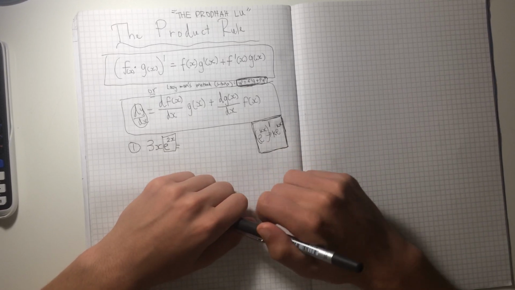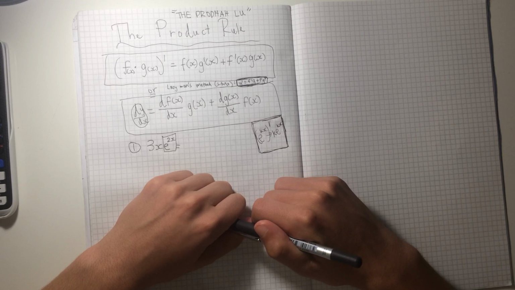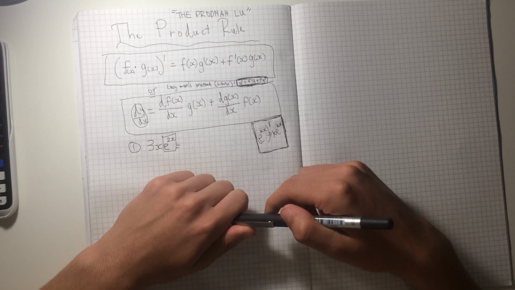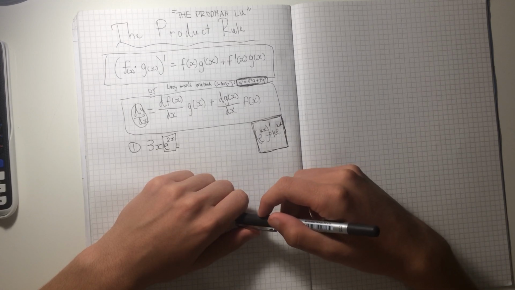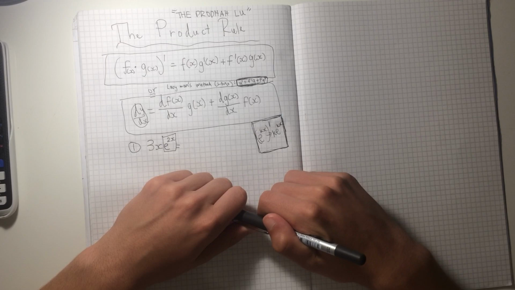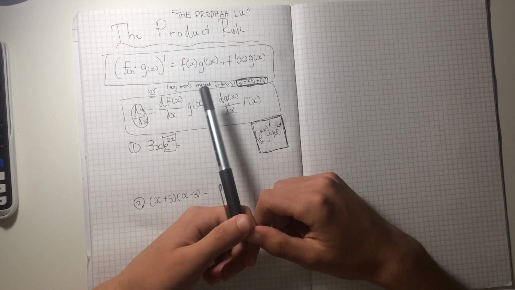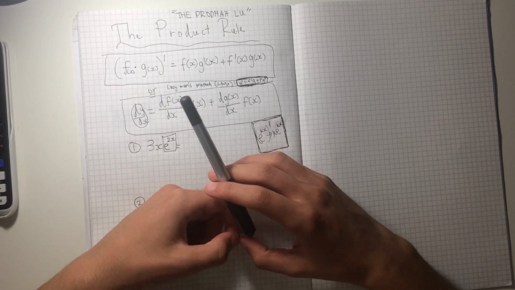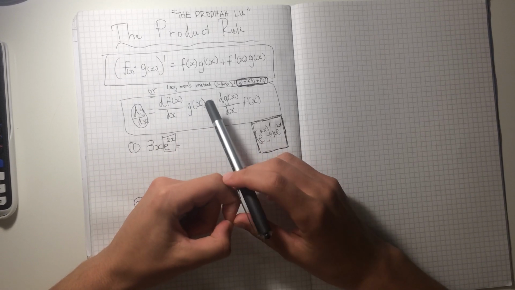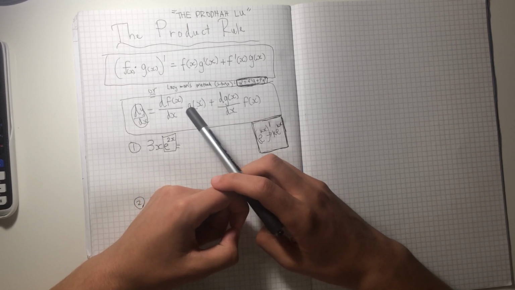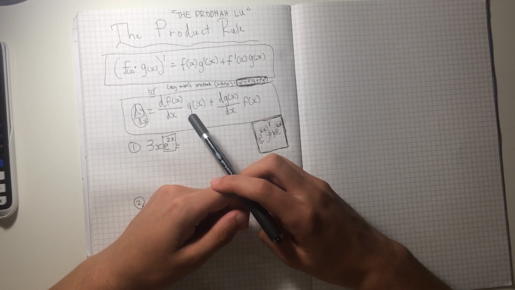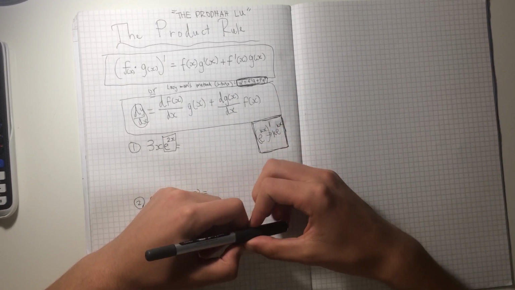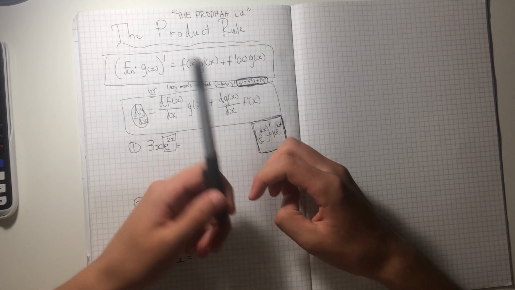So what does the product rule say? I thought it would be a bit irrelevant to include a formal proof, but I do think it's good to get some practice with the thing. So the derivative of a function that consists of a product of f of x times g of x is equal to f of x times g prime of x plus f prime of x times g of x. It doesn't say too much, so I'm just going to show you what it actually means.